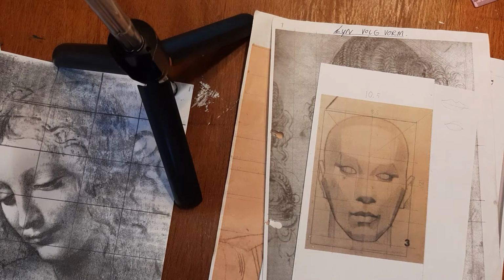So yeah, with a video like this, I don't really know where to start. There's just so much. So I'll probably break this down in part 1, part 2, part 3. But today is part 1, just to show you there's different ways of going about drawing a face. The first thing would be blocking in a face.